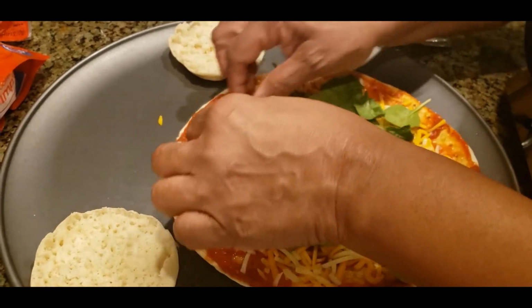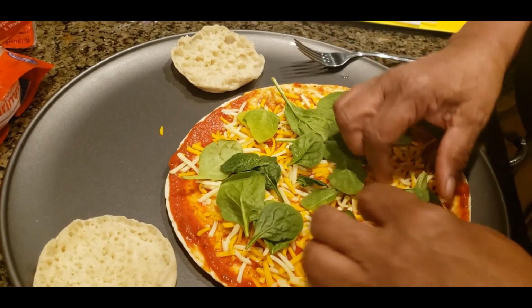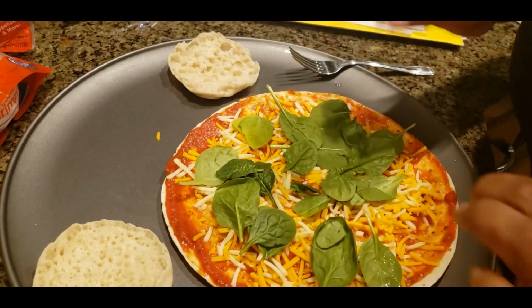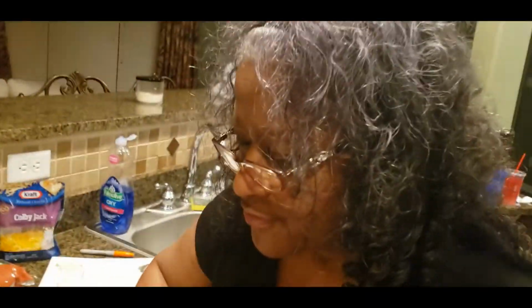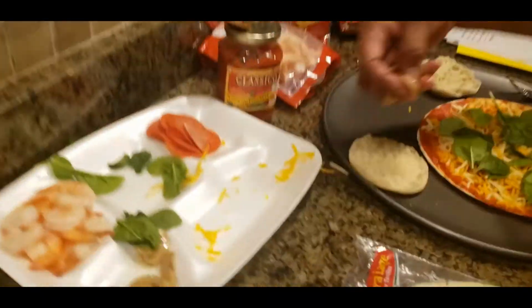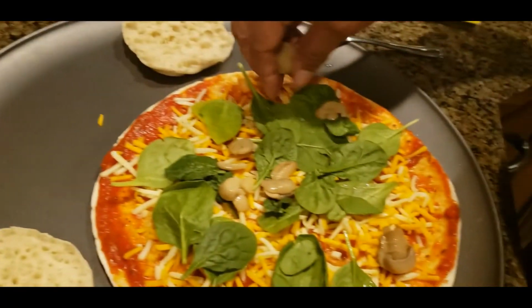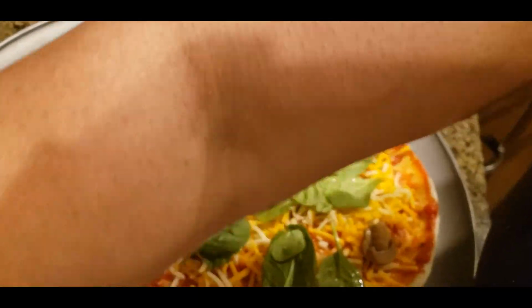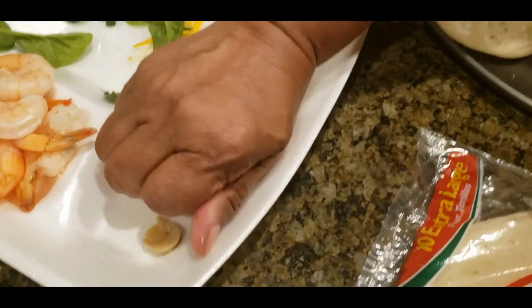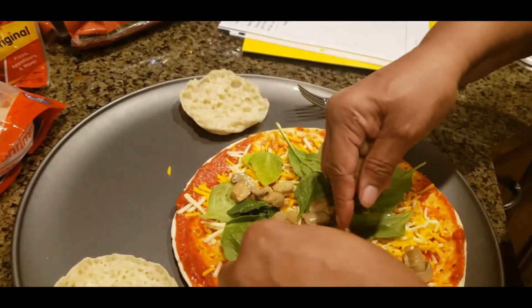Spinach comes from a plant. Mushrooms. Love mushrooms. Mushrooms come from a plant.